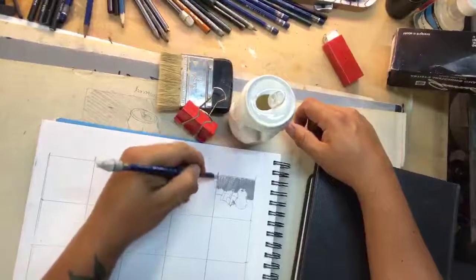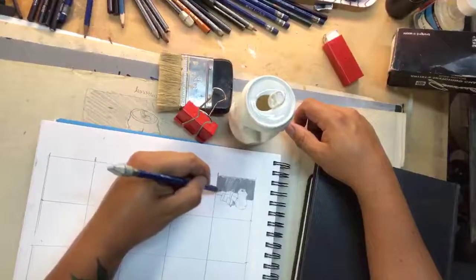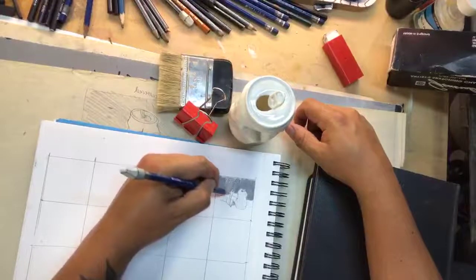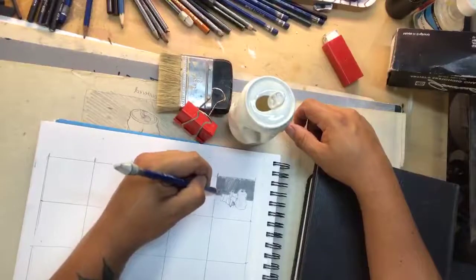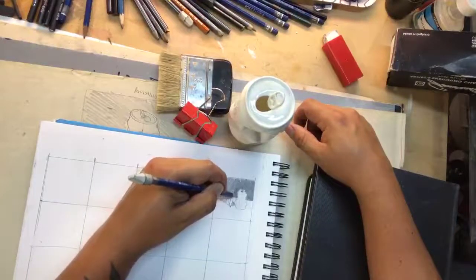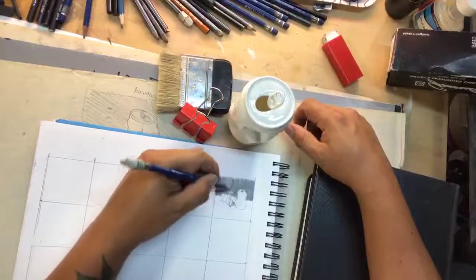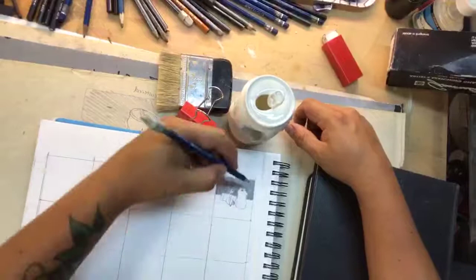So if you have a 4B or a 6B, that's going to be a soft lead, and it's really going to let you black this out easily. You don't want to use anything with an H letter. That's going to make something very light. So use a 4B or a 6B, even a 2B. Right now I have a 4B.